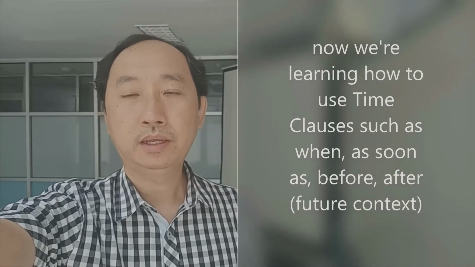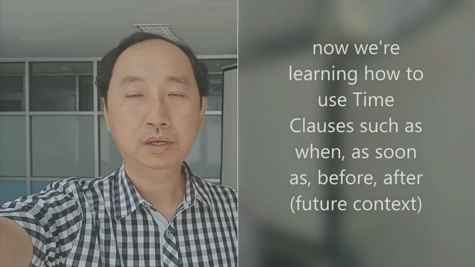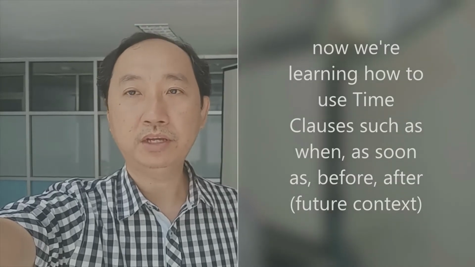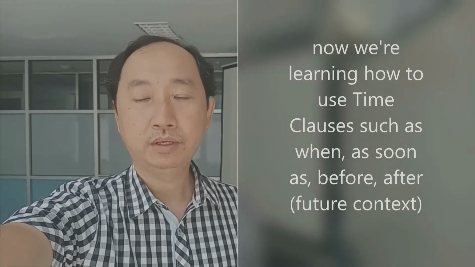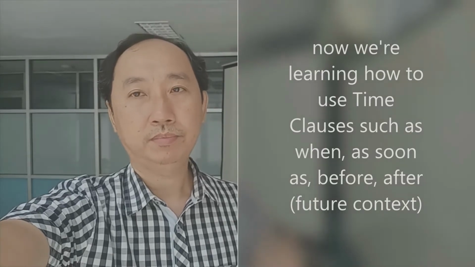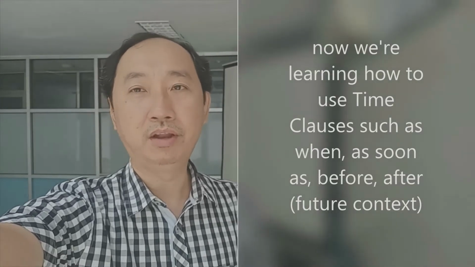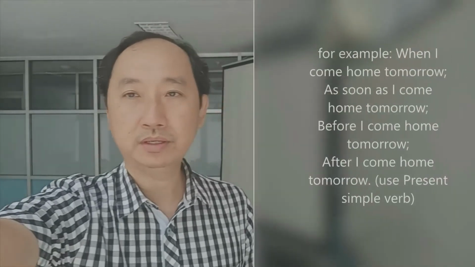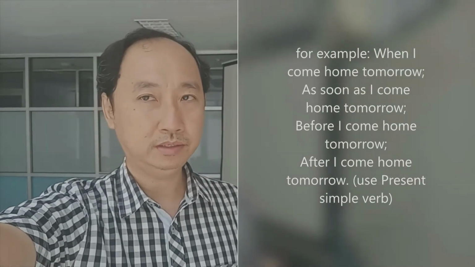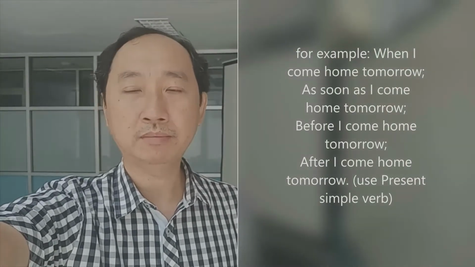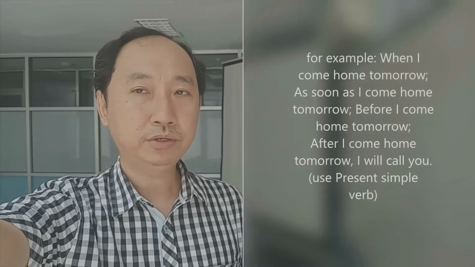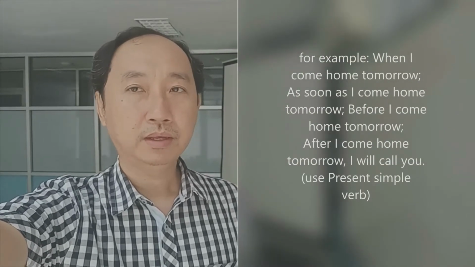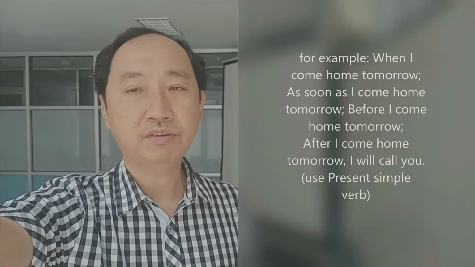When I come home tomorrow, before I come home tomorrow, as soon as I come home tomorrow, because coming home is something that must happen. So make sure that you use a present simple verb, the simple form of the verb.